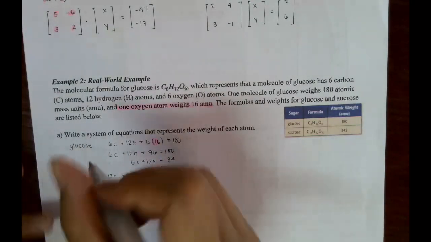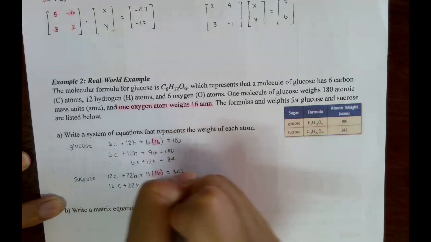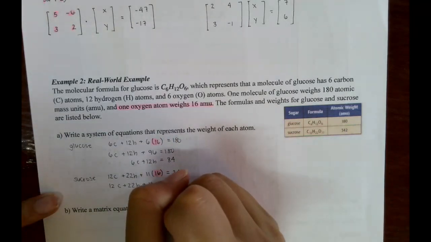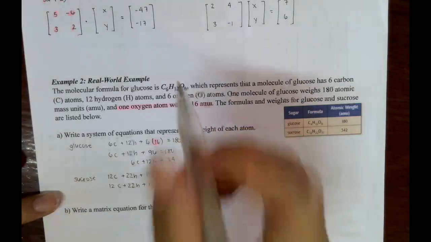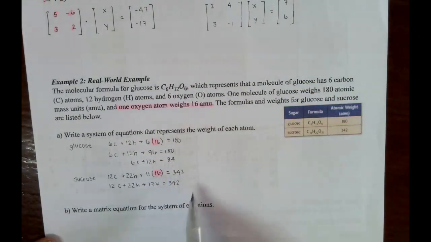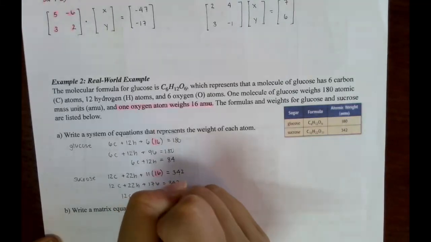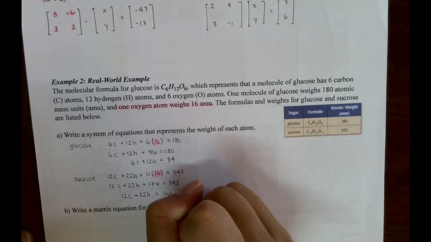Then I'm just going to simplify, so 12C plus 22H. 11 times 16 is 176. And then I'm going to move the 176 over by subtracting, and this leaves me with 12C plus 22H equals 342 minus 176, which is 166.